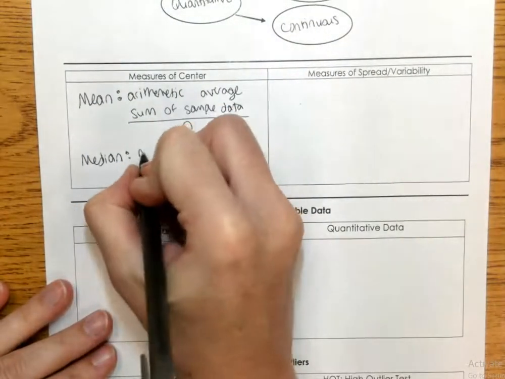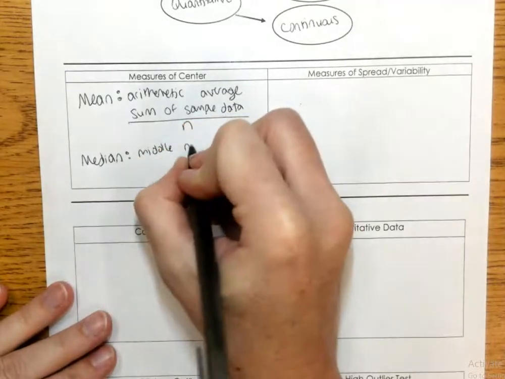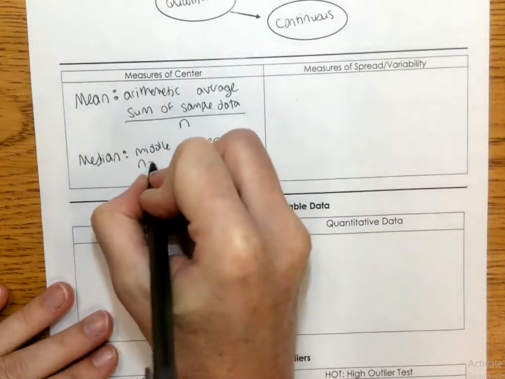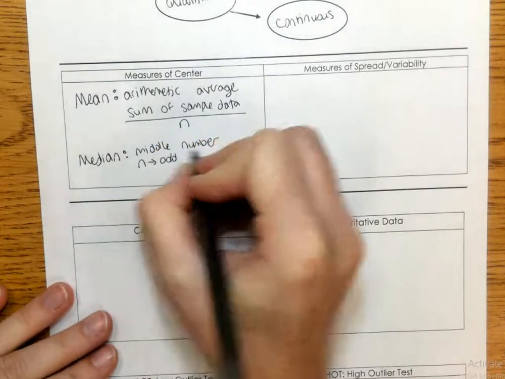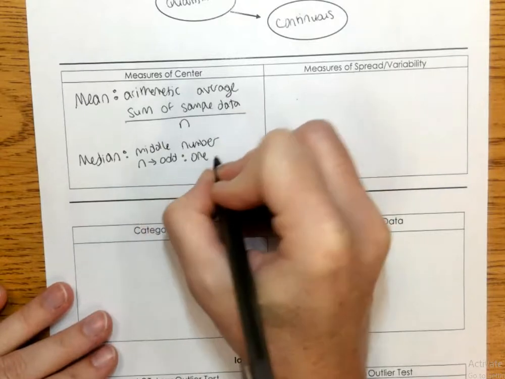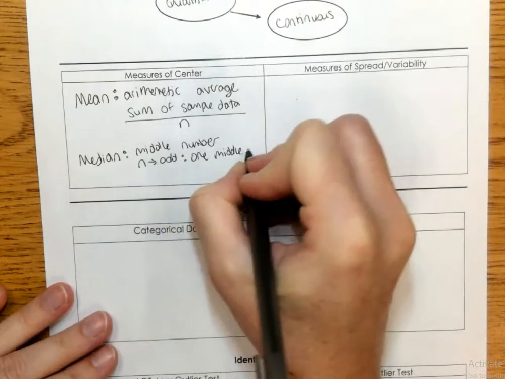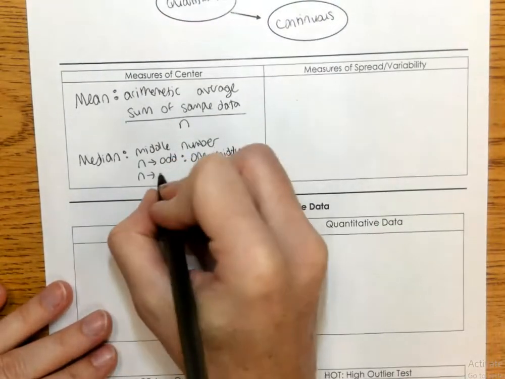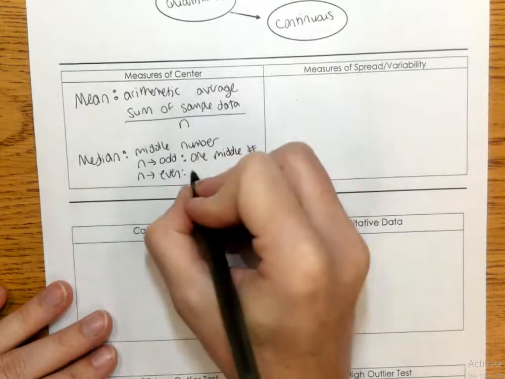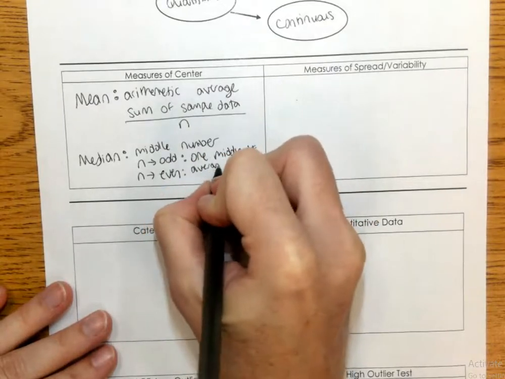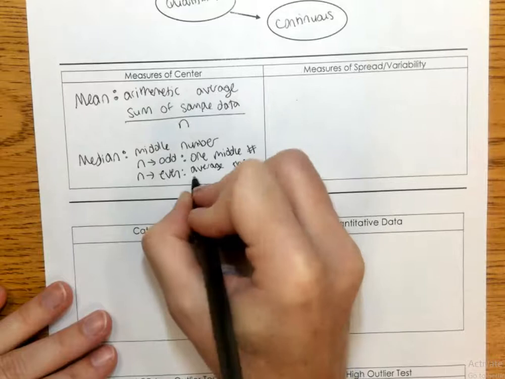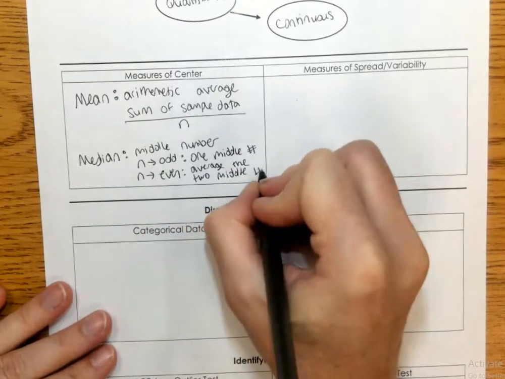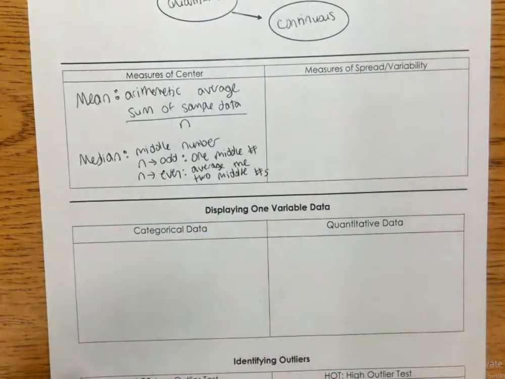Median is your middle number. If your n is odd, then you have 1 middle number. I'll use the hashtag for number. If your n is even, you average the 2 middle numbers. I'll use the hashtag again because I'm running out of room.